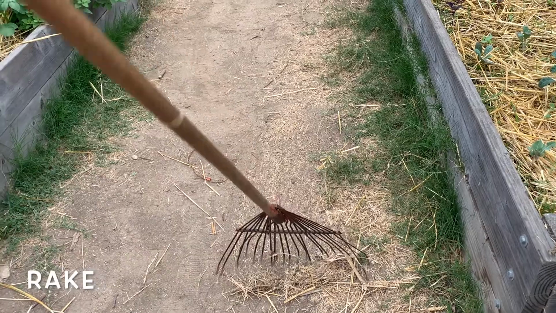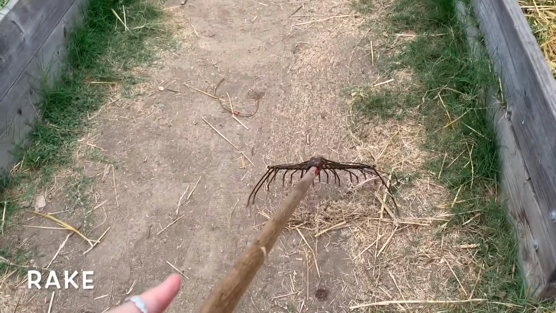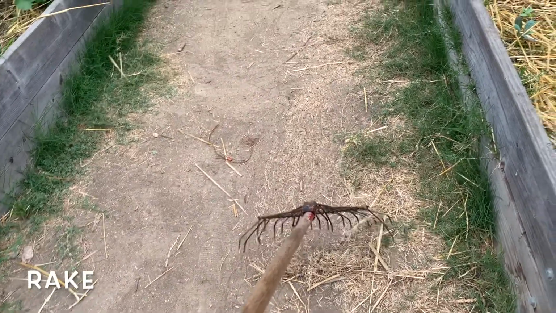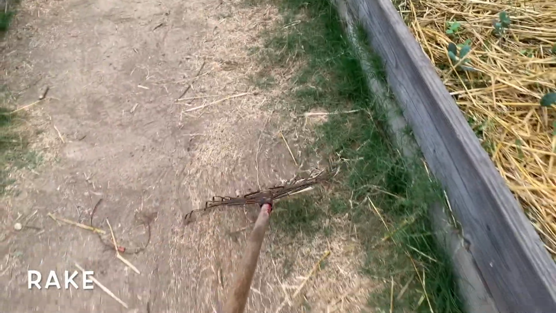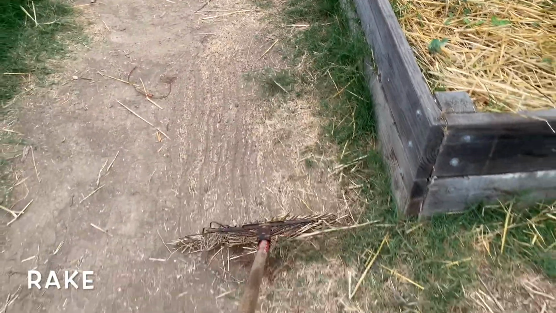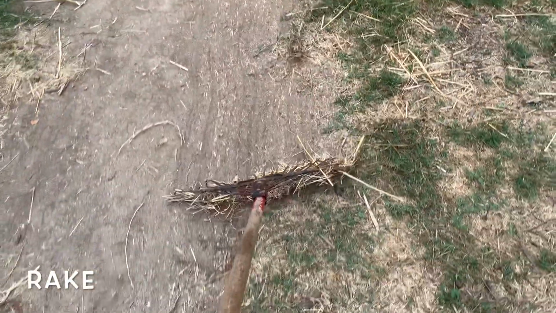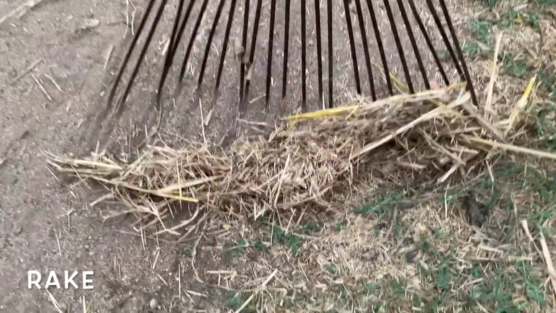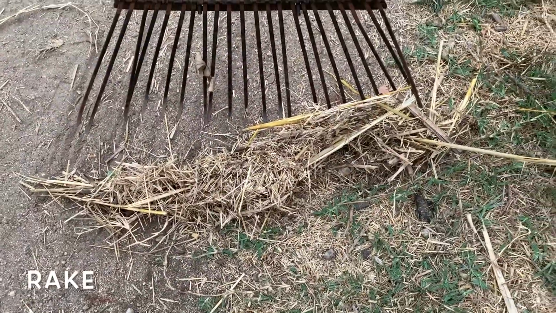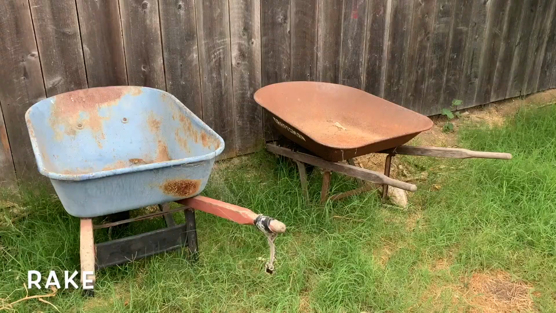And this large rake can be used if you need to clear a pathway or clear a lot of stuff from your area. So you can drag it along, and it's going to help collect all of this straw. Could be leaves, could be whatever you're trying to clean up.